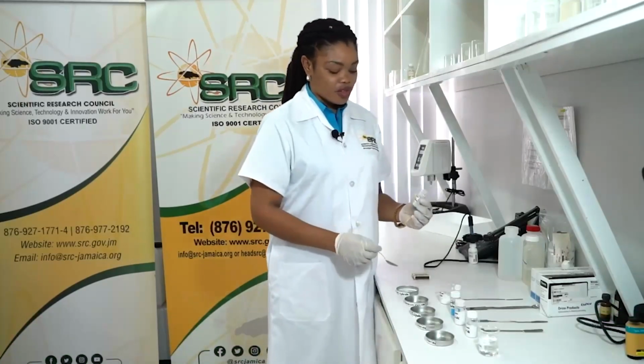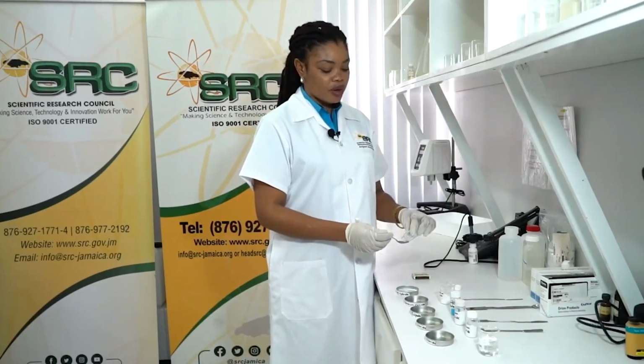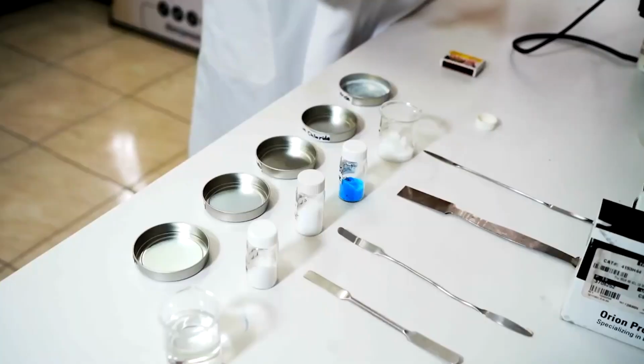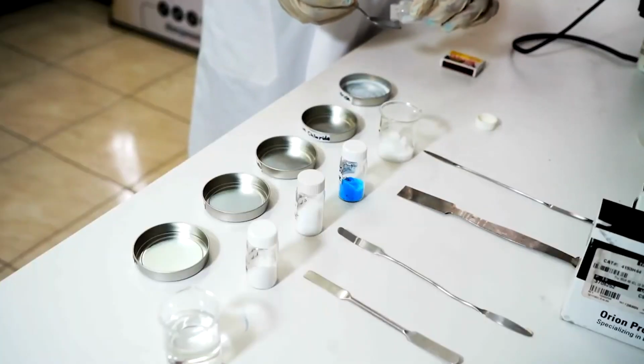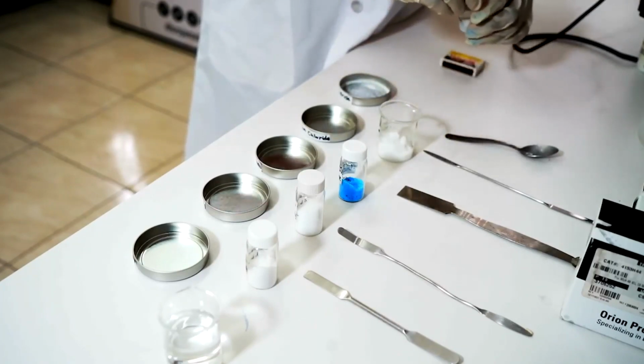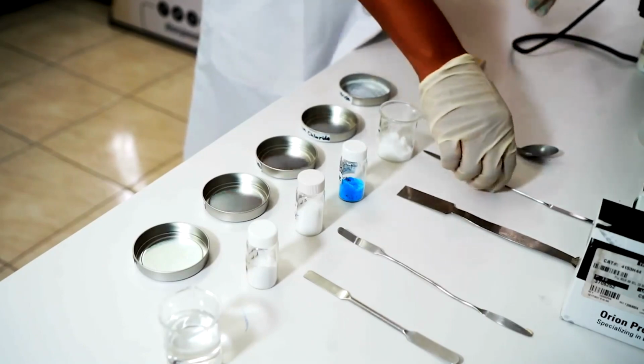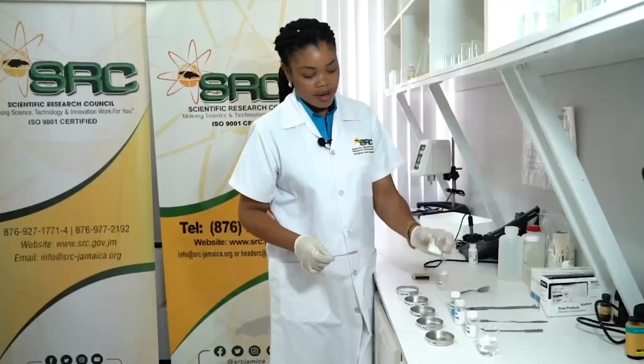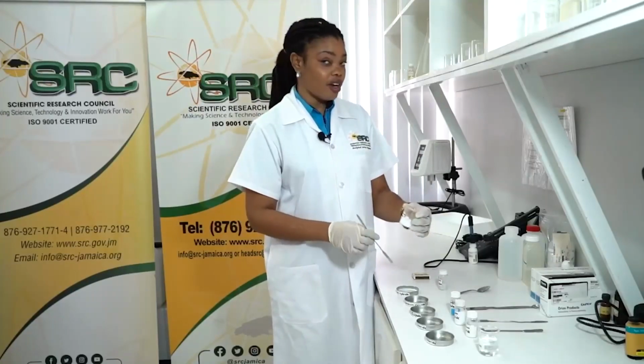add some lithium hydride to our aluminum container. And then I'm going to add some potassium chloride, not to it, but to its own container.